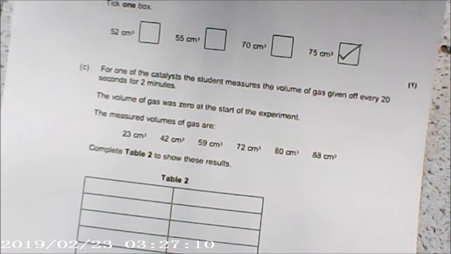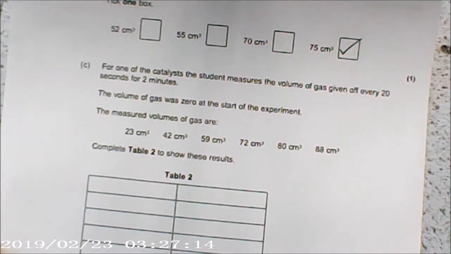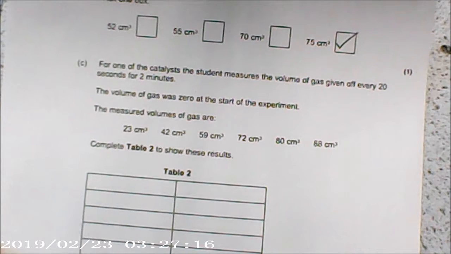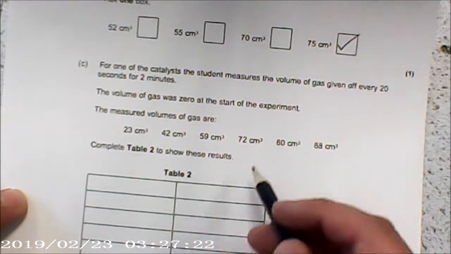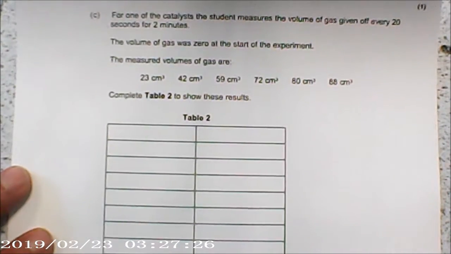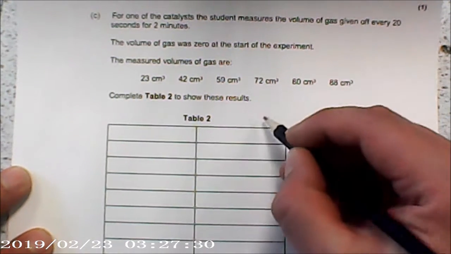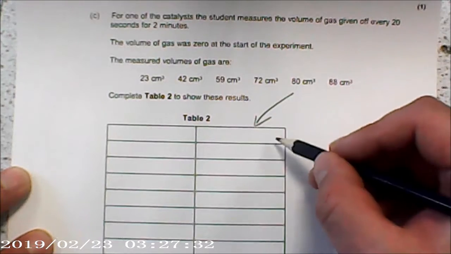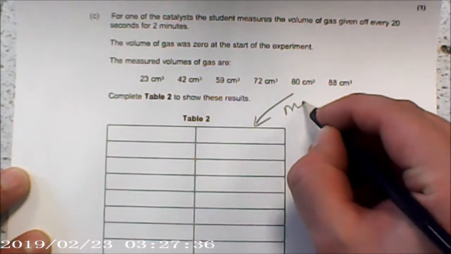Right, C. For one of the catalysts, the student measures the volume of gas given off every 20 seconds for 2 minutes. The volume of gas was 0 at the start of the experiment. It gives you some measurements. So it's asking you to complete the table. So you need to use your knowledge of how you can construct a table. In the 2nd column, or if there's more, all of these columns, that's what you're measuring.